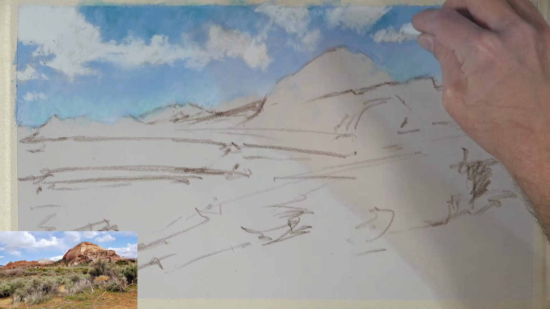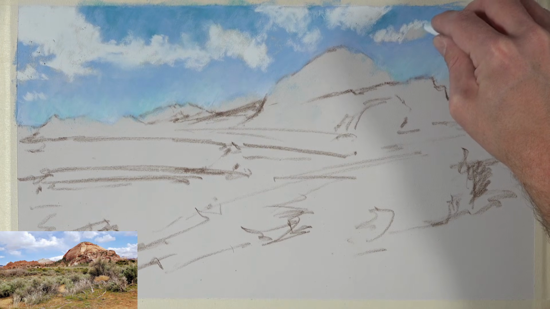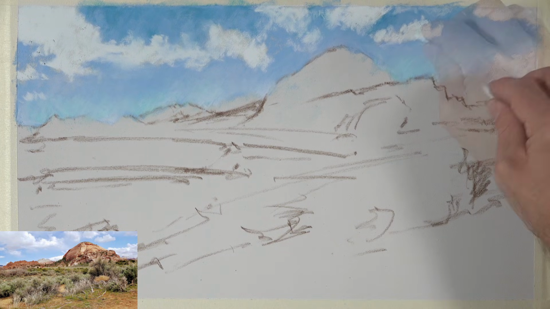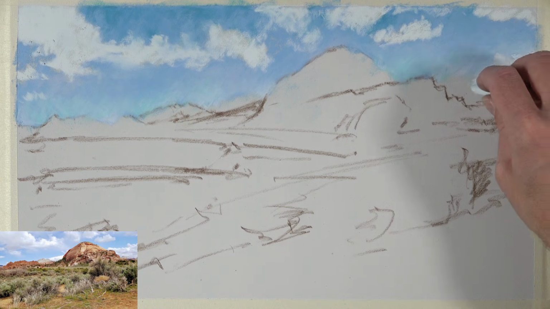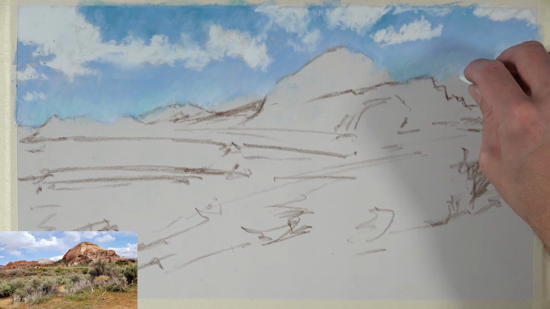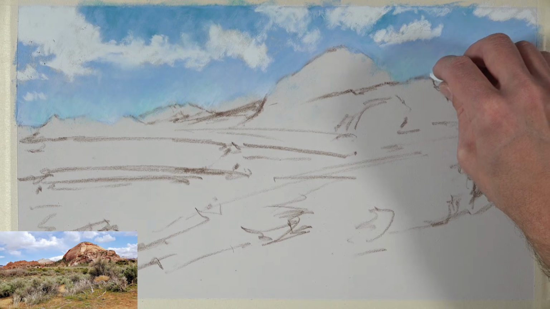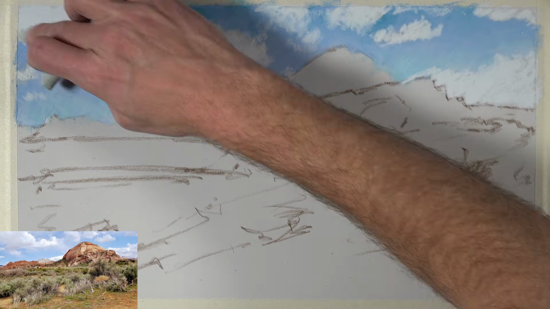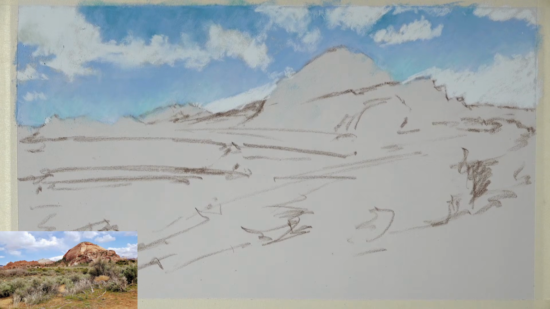Now, clouds, of course, are interesting objects to draw and paint. Some clouds have harder edges, and some have softer edges, and some clouds have both softer and harder edges. We can see this with our particular subject as well. So I'm just paying attention to the photo reference and softening up the edges where appropriate with a quick smudge of the finger.